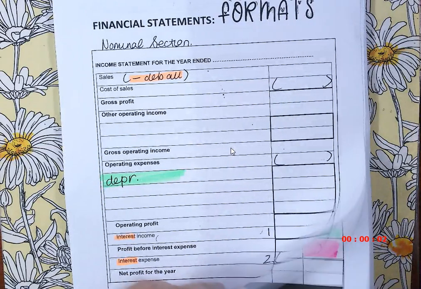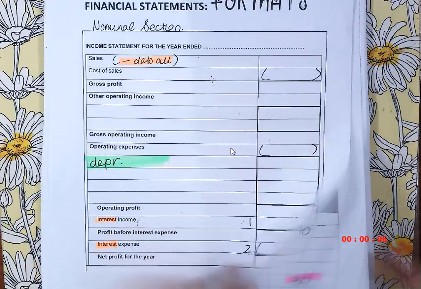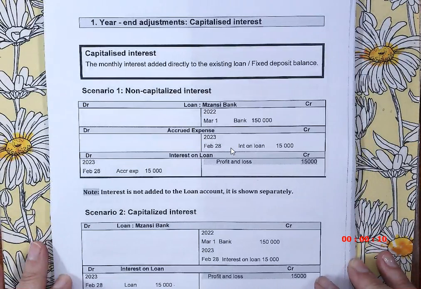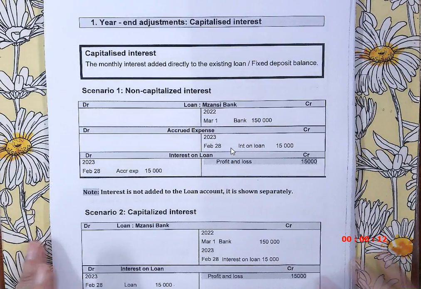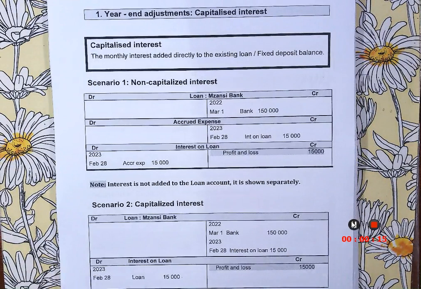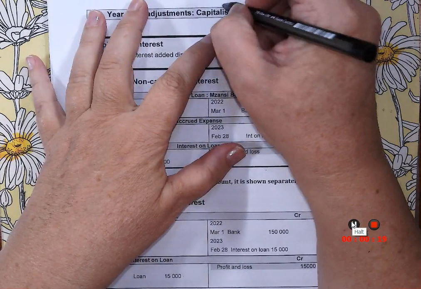So please go to page 5. You'll see on page 5 here it says capitalized interests. I just need you to understand something. I just need you to understand when they talk, can you see here, it's the word capital.